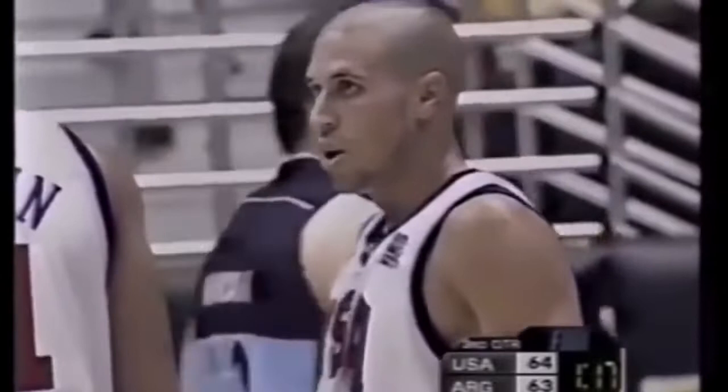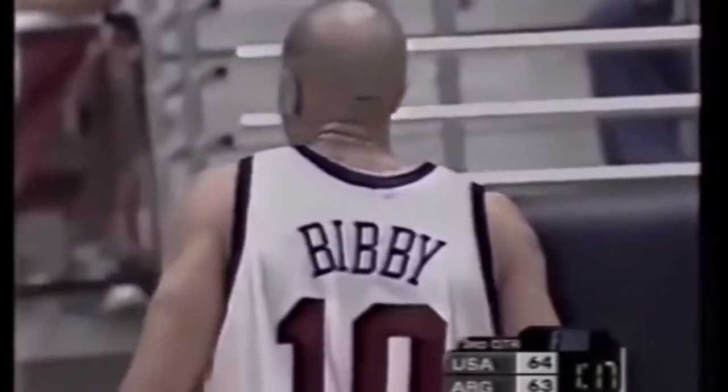Ruben Monago bouncing up and down the Argentinian bench. Argentina trails the United States by a point. Oh, great pass. Great feed inside. Tim Duncan, the great defense against Scola. And Scola bumps Bibby and commits the foul. Maybe that was more than a bump. Yeah, whatever it was, it wasn't real smart.